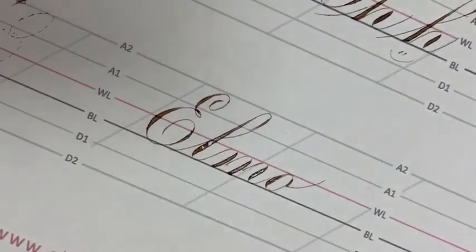Elmo. When I was young, I liked Elmo. Among all the Sesame Street characters.